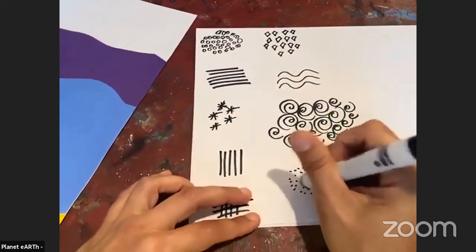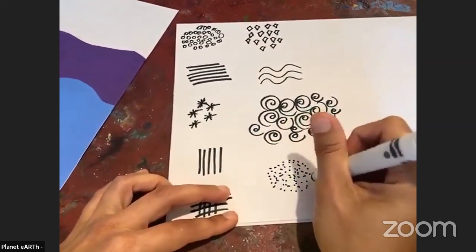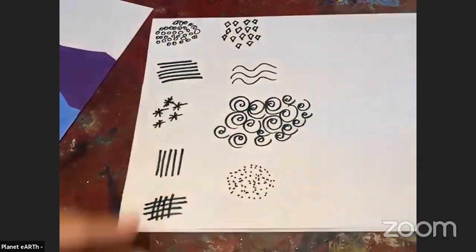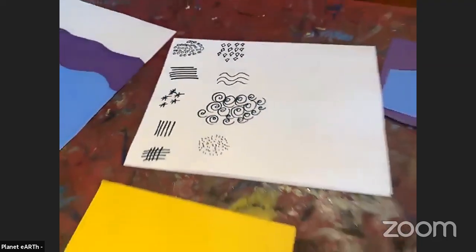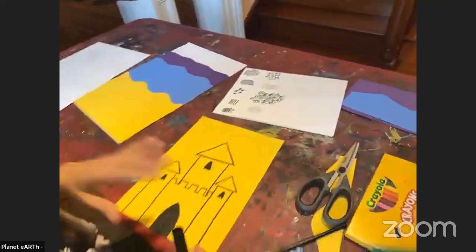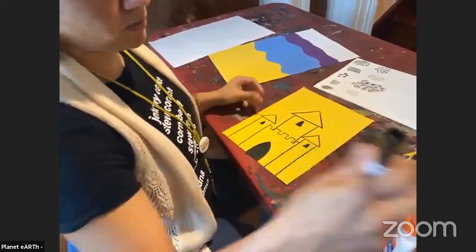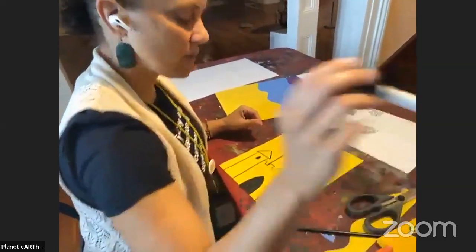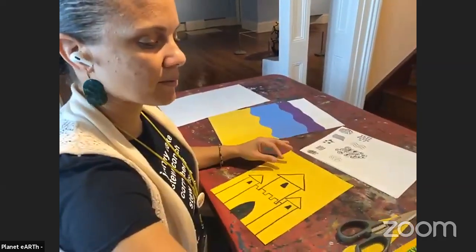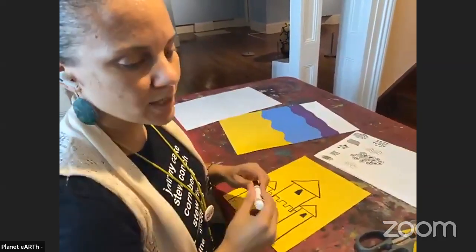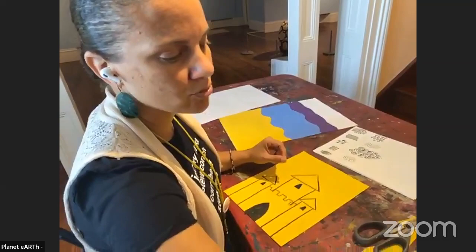Lots and lots of dots. So there's a lot of different ways you can create patterns. Now we're going to put some patterns on our sandcastle, because why not? I'm going to switch out my marker. Instead of using a black marker for this, I'm going to use a brown marker. You can use red, you can use green.